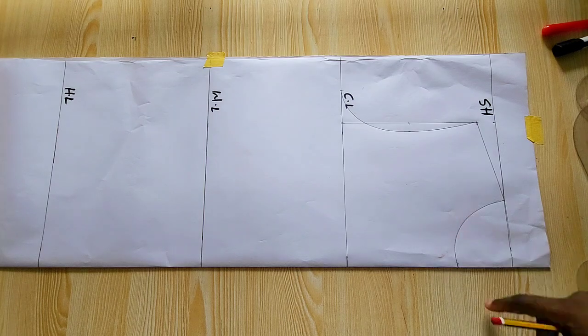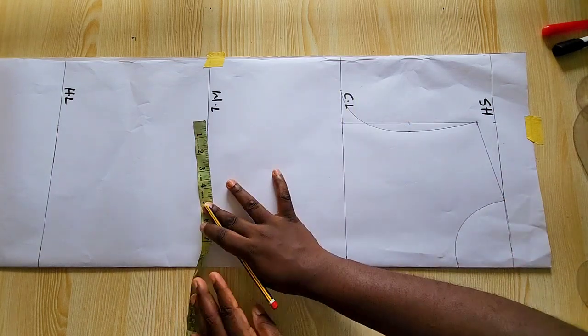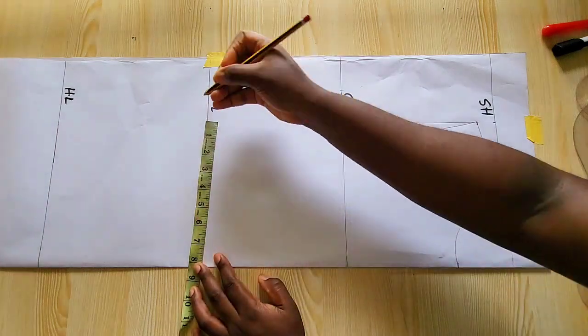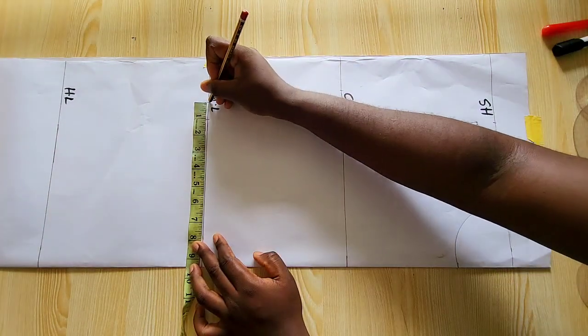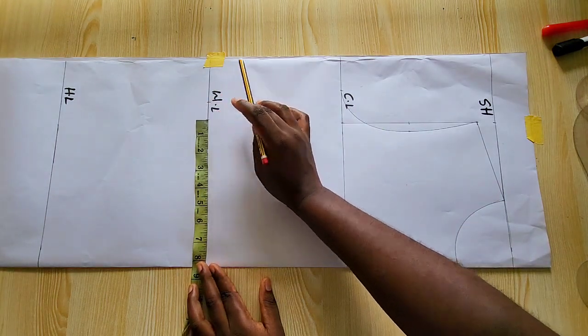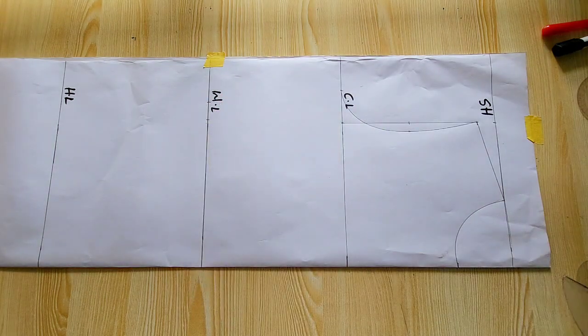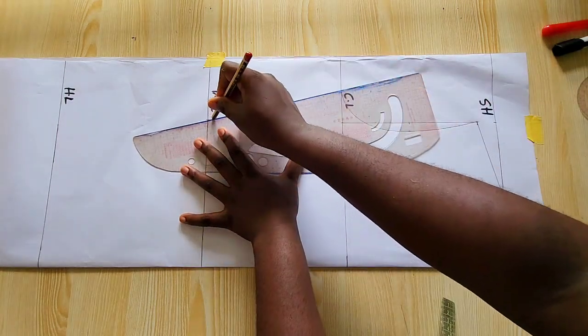So after doing that, I'll be inputting all the other measurements. I've already gone ahead to mark my bust. Then on the half length, I'll mark my waist measurement divided by 4. And then I added 1 inch for that. Now I'm not going to be adding a dart on the front, but I'll be adding a dart at the back. So I'm going to use this my front measurement to draft out my back. So that's the reason why I added the 1 inch.